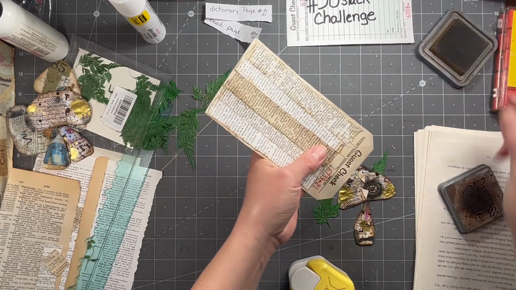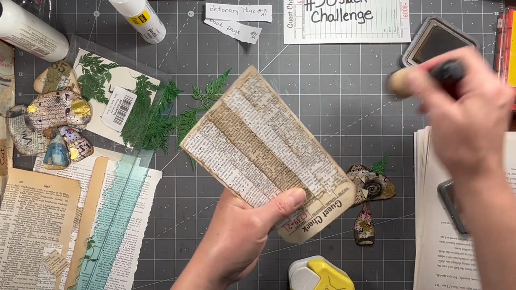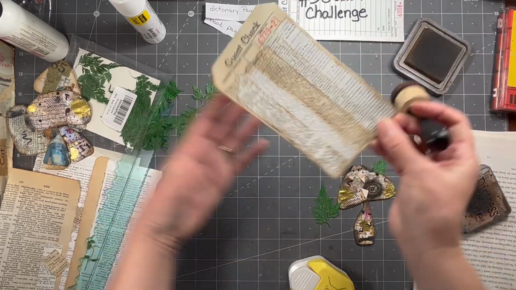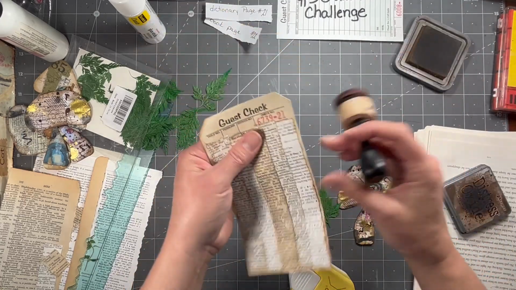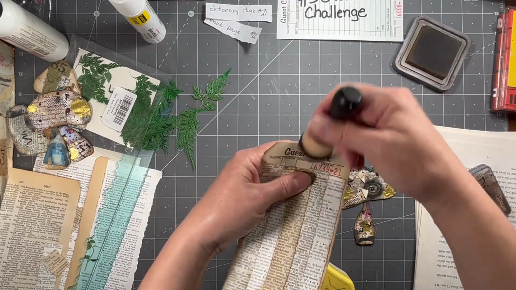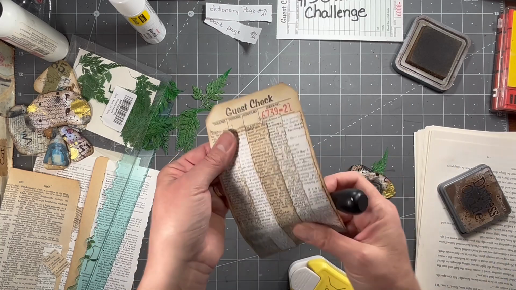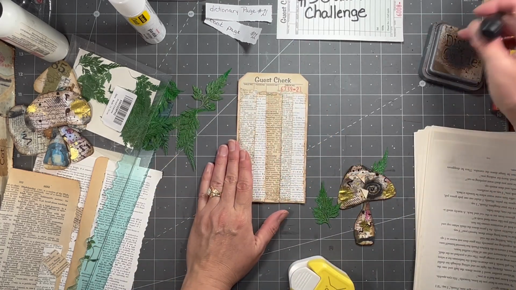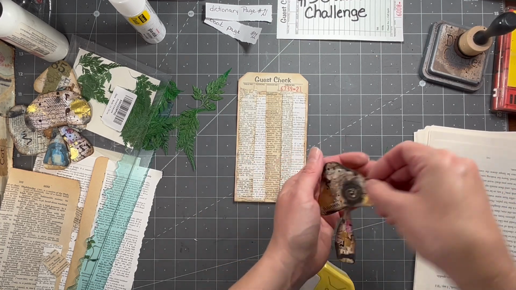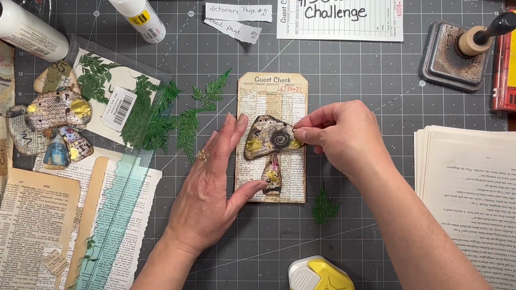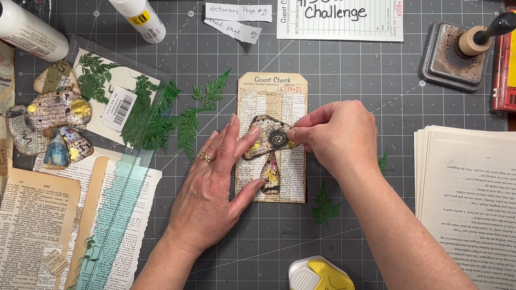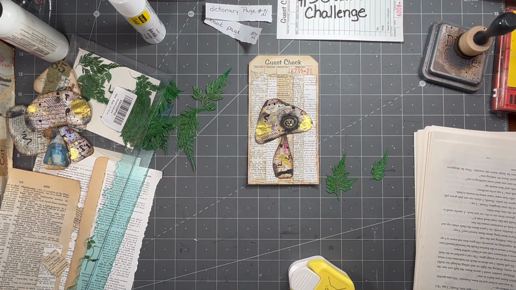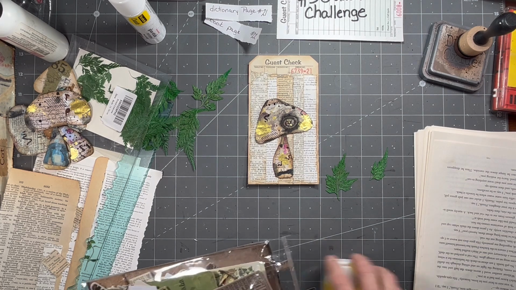And ink around the edge. So this was a real simple one. But as long as you use one piece of dictionary page, you don't have to use multiple like I did. You know, of course, do your own deal, but you just need a piece of it, however you like. I think I might use a Tim Holtz label thing or something.